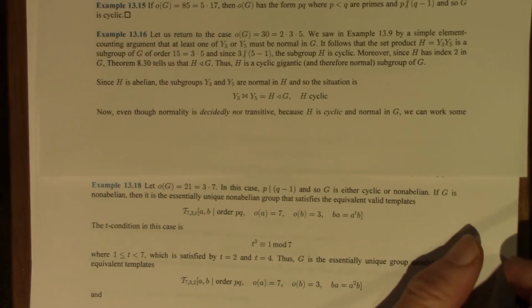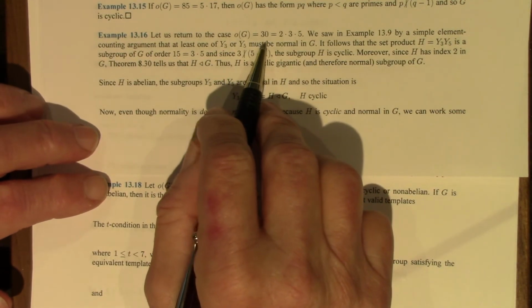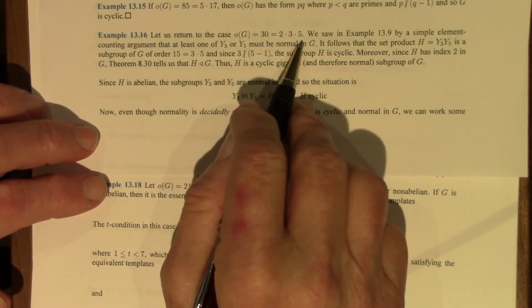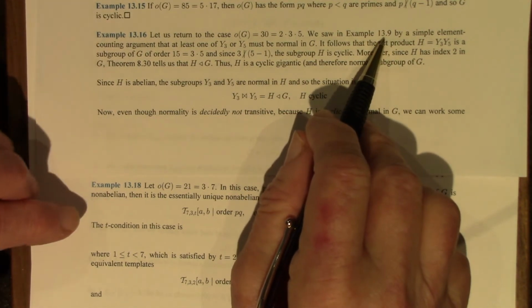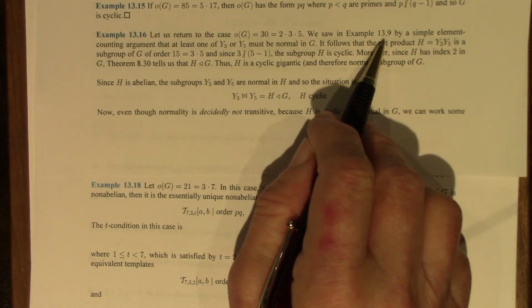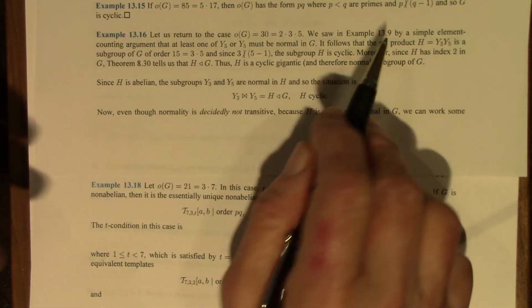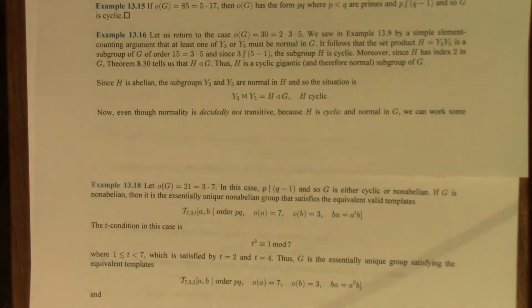For a more interesting, deeper example, let's go back to the case of order of G equals 30, which is 2 times 3 times 5. We saw in an earlier example in this chapter that by a simple counting argument, at least one of Y3 or Y5 has to be normal.